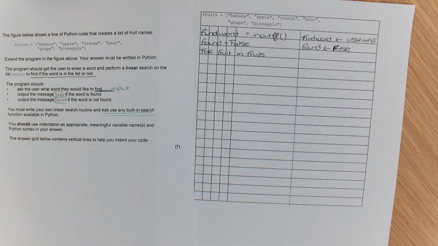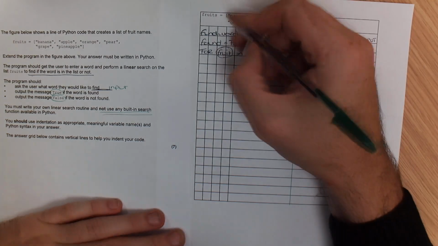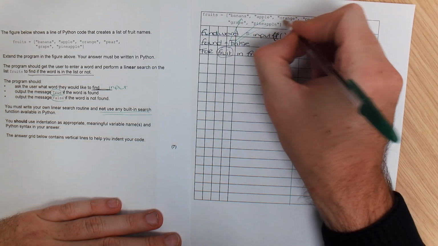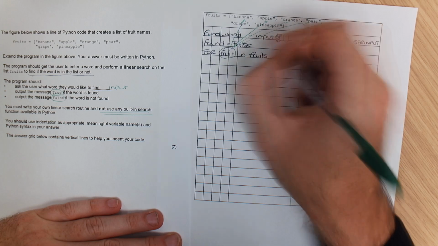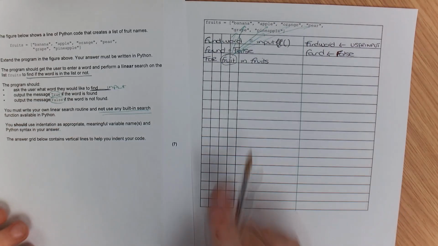That's going to do a for loop, and that word each time is going to become banana, apple, orange, pear, grape, pineapple. That's what would be happening, alright?